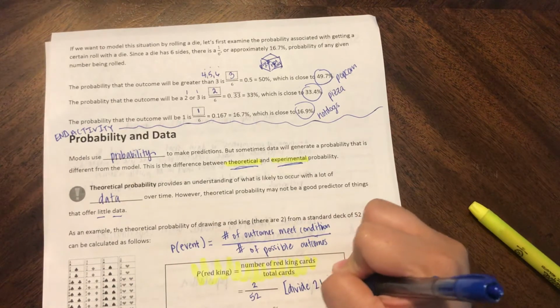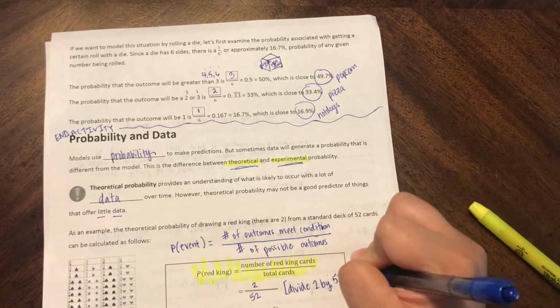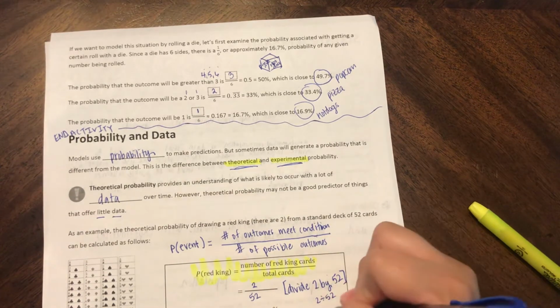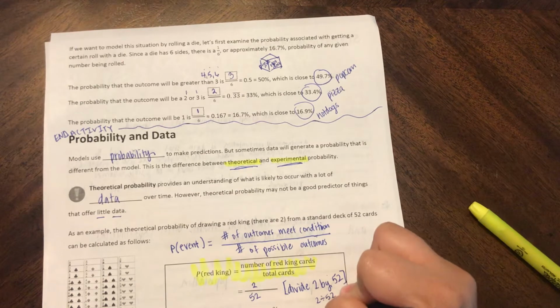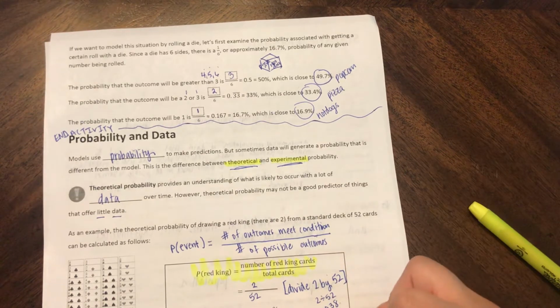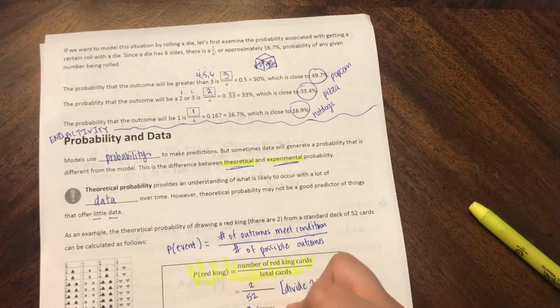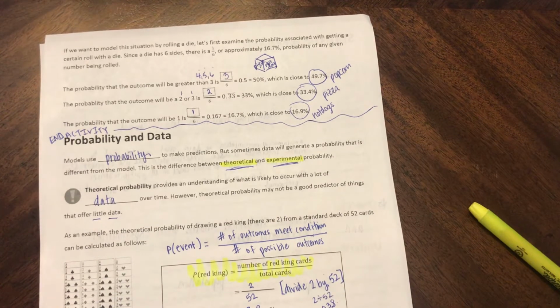Divide 2 by 52. So all I did in my calculator was 2 divided by 52. That gave me 0.038, and it kept going. I moved my decimal twice, and I get 3.8%. So that's my math for it.